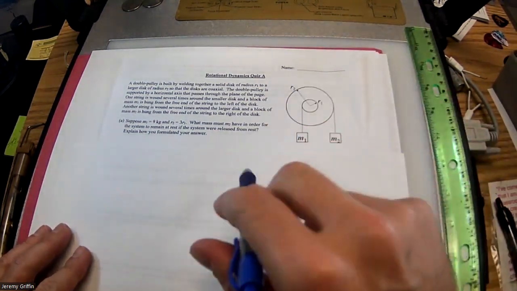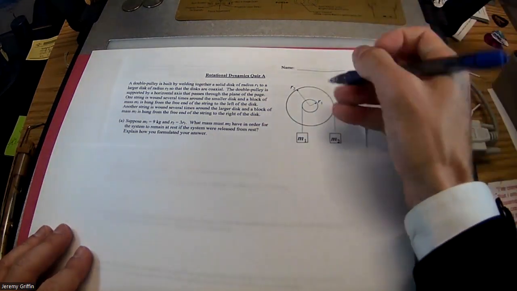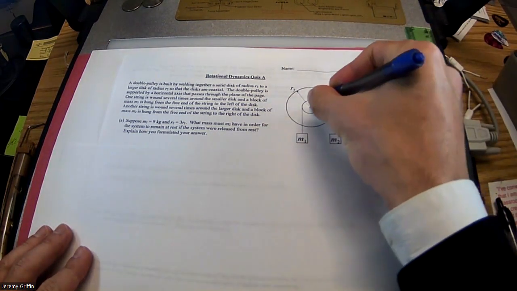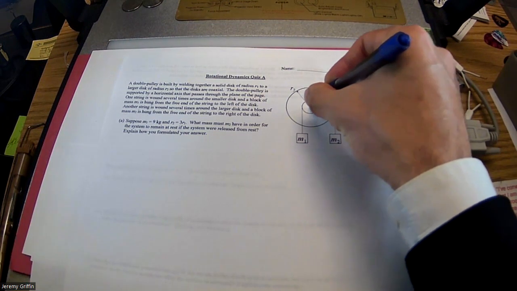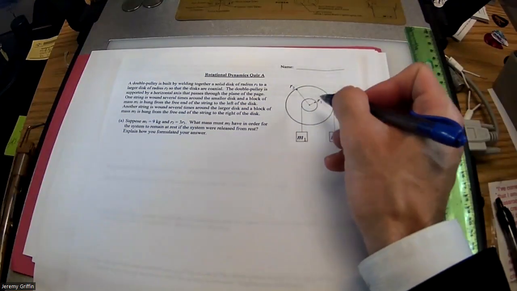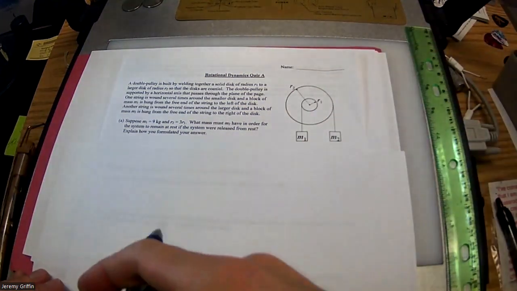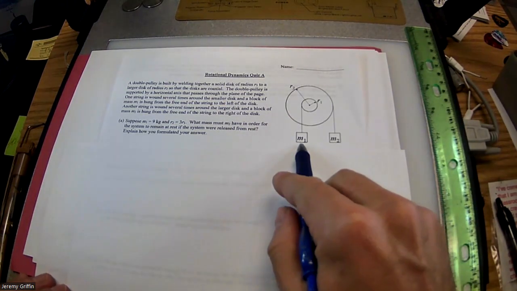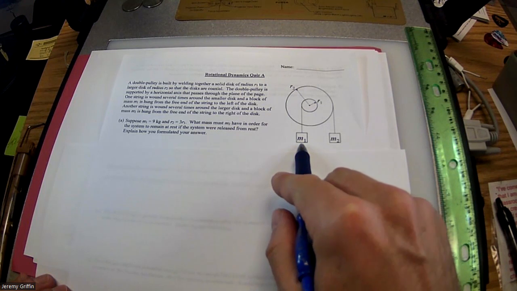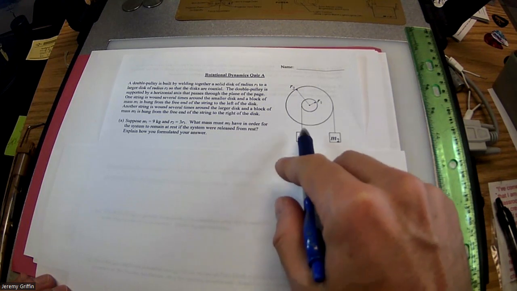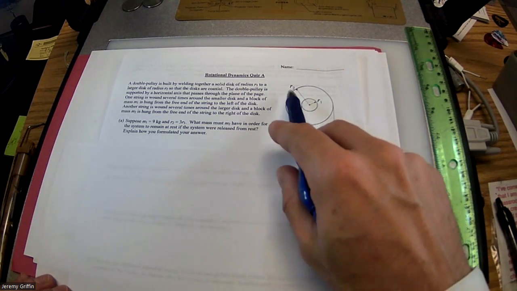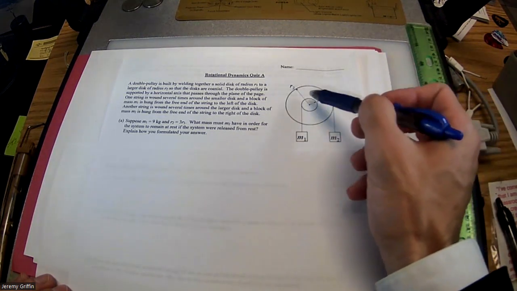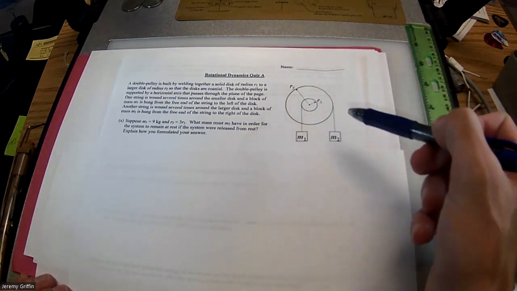The fact that there's an axle in the middle and they're both spinning around that and they're all welded together, right? You got a string wrapped around here, you got a string wrapped around there. Two different strings. Suppose mass 1 is 9 kilograms and radius 2 is 3 times radius 1. So this radius 2 is 3 times radius 1.